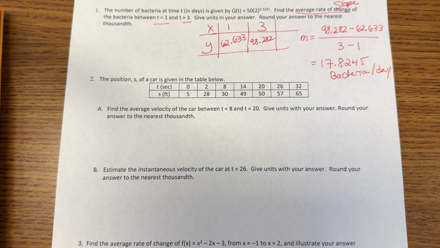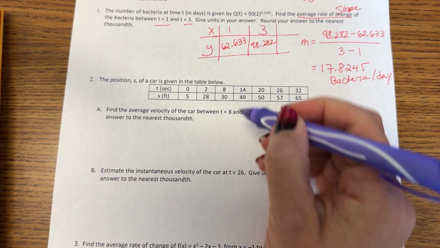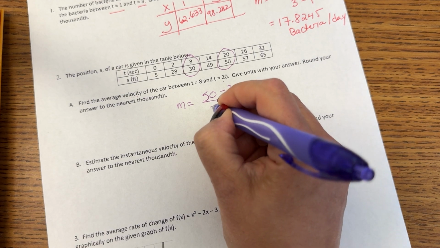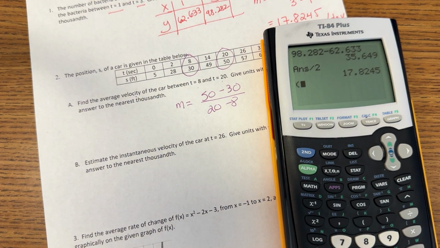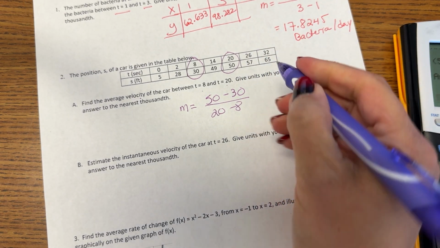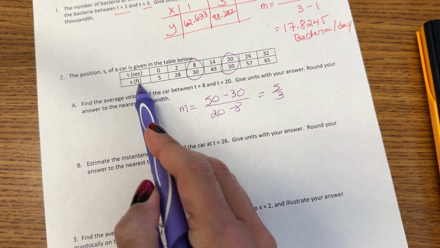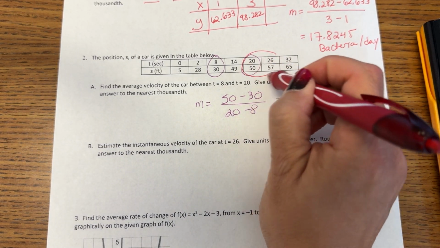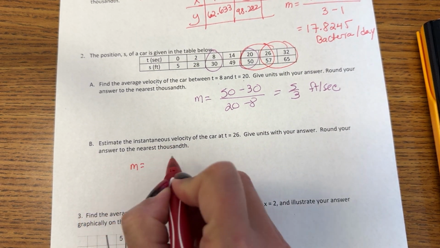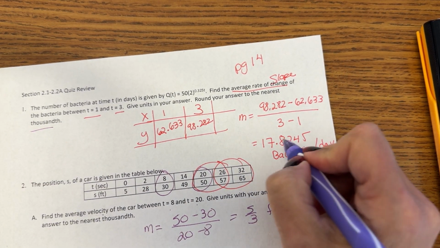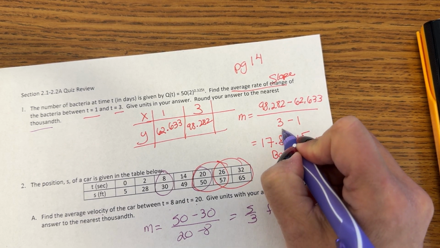Okay, given the position of the car, find the slope between 8 and 20. Five-thirds, our units are feet per second. The instant rate of change at 26, I need the slope on the left and the slope on the right. Three decimal places. Oops, I didn't follow directions in number 1. Nearest 3 decimal places, so this would really be 17.825.